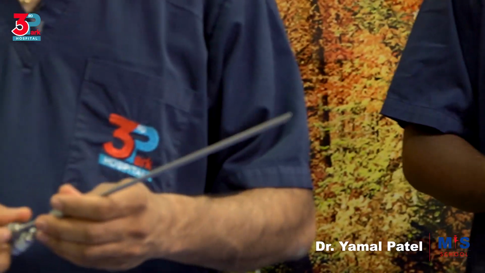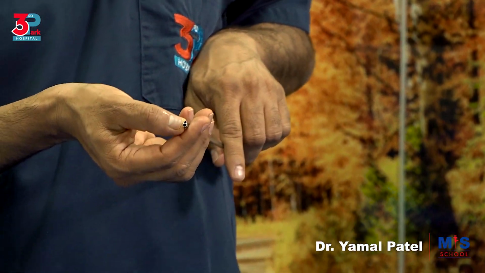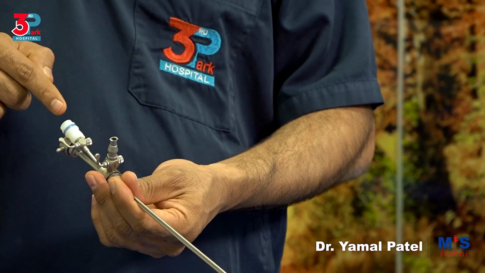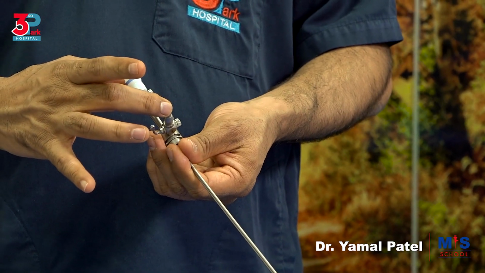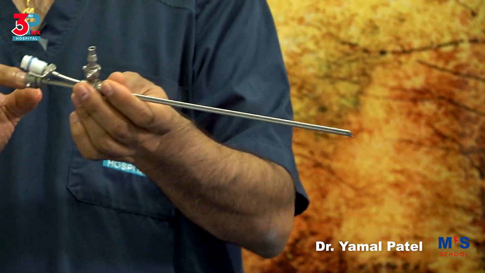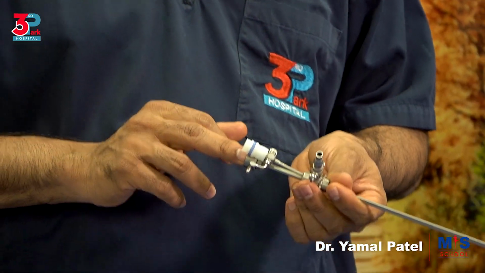Then we have the inner sheath, which again has two channels. So these two channels are connected here. One is for the operative instrument, and one is shared by the operative instrument and the fluid in, and one is the scope.